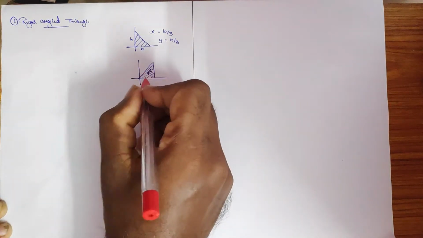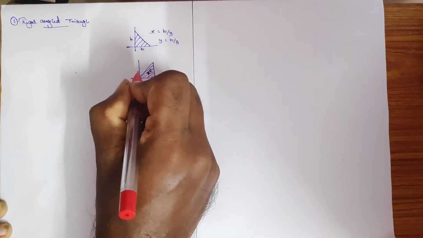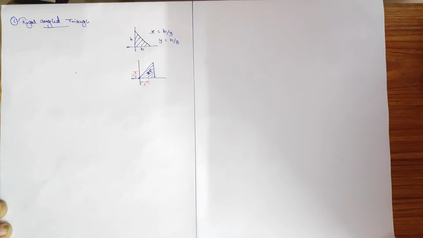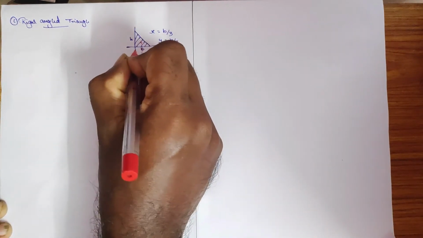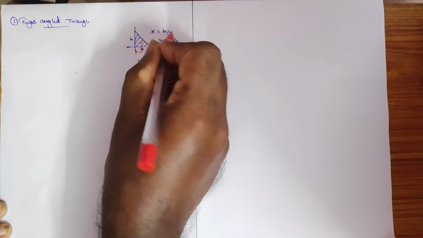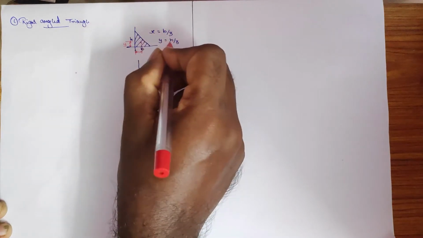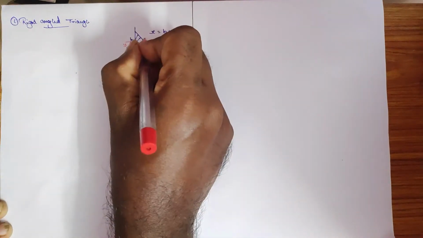If I take it, what would be the centroid x, and what would be the y? Here the x is b by 3, and here the y is h by 3 for this C.